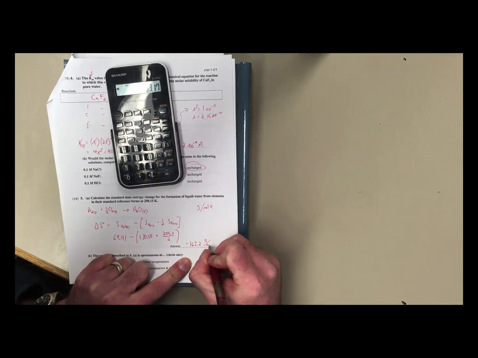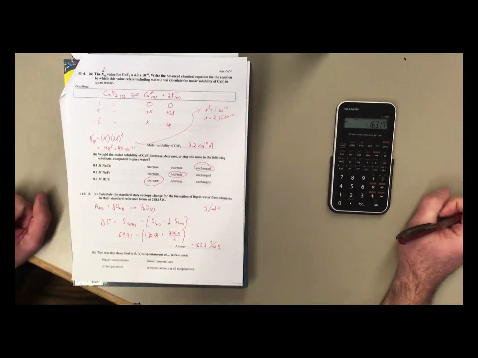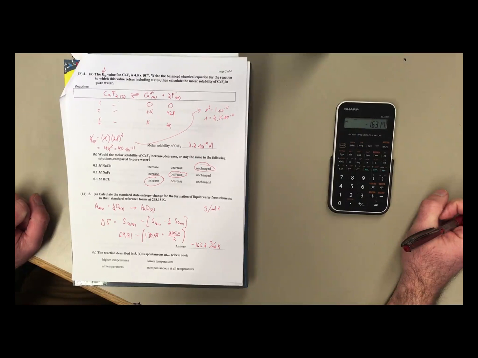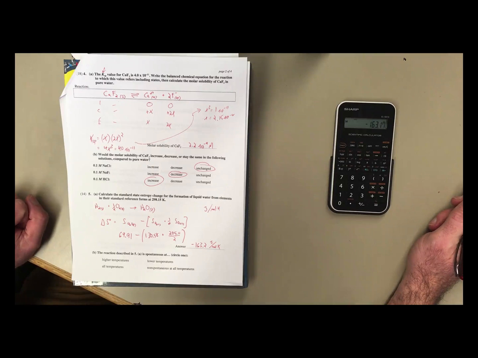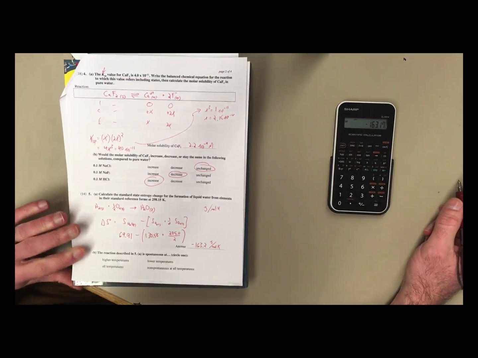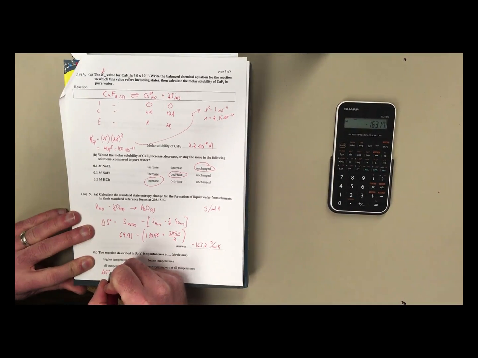joules per mole Kelvin. All right, the reaction described in number 5 is spontaneous at, and so we have to figure out what the sign of delta H and delta S is. So let's just do that.